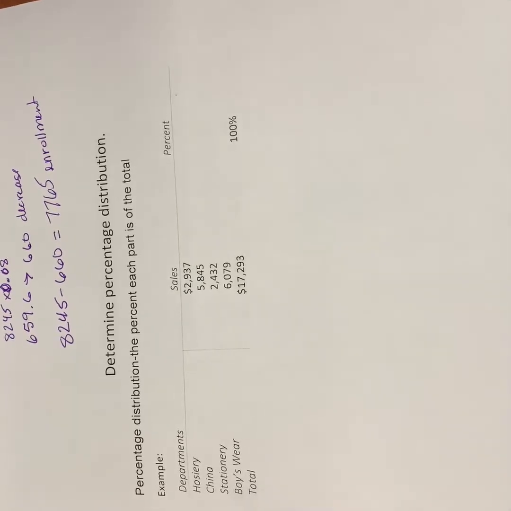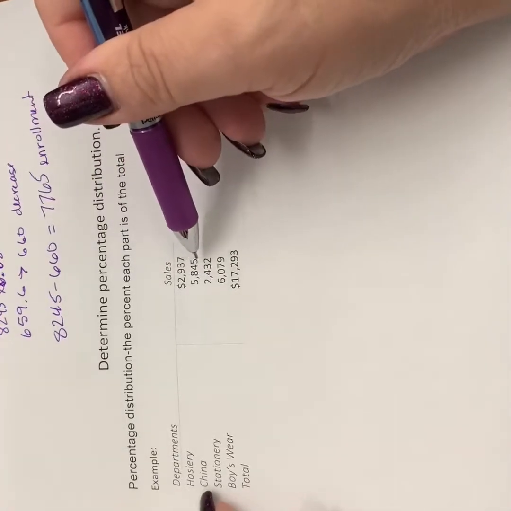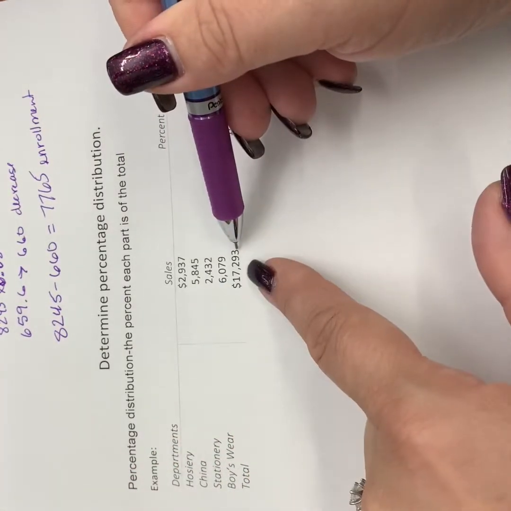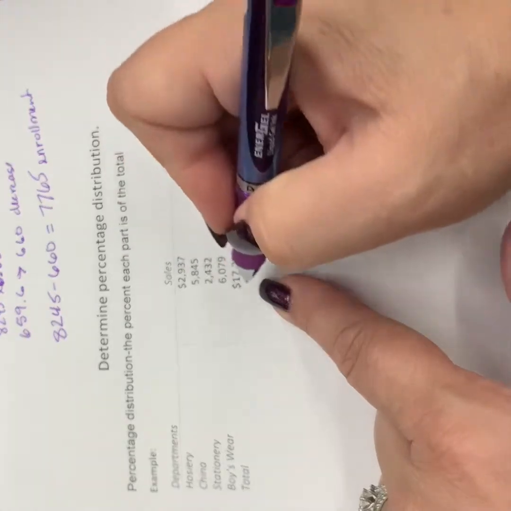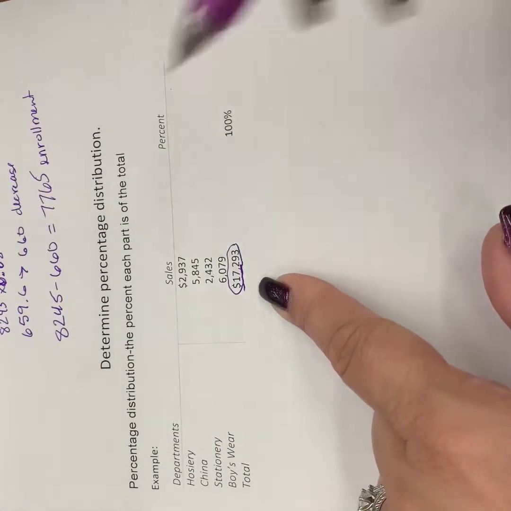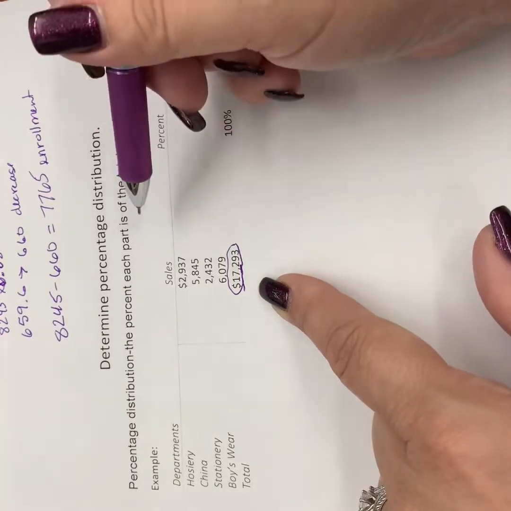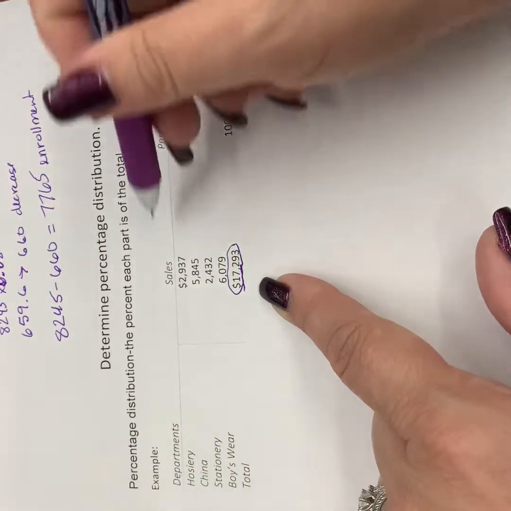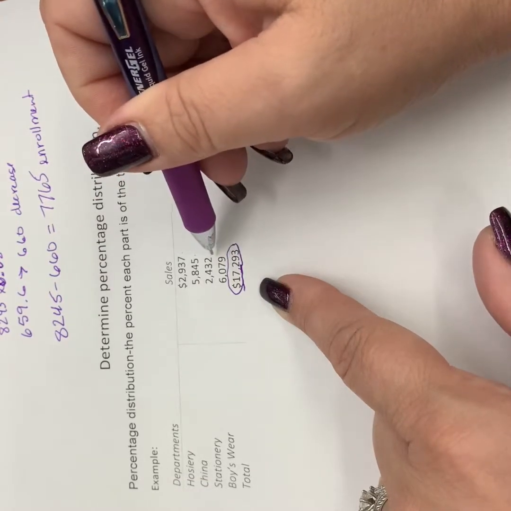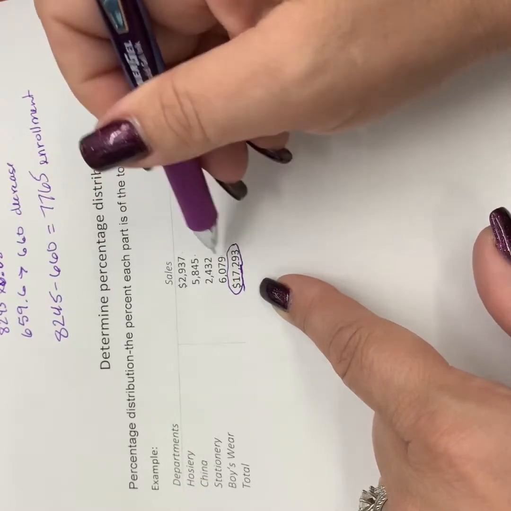The next thing we're going to look at is determining the percentage of distribution. Okay, so what I'm looking at is these are all the sales for the different departments of a store. And when I add them all up, this is the total. So this becomes my base, right? And to find a percent, I always divide the part by the base. So these are all parts of a whole. So I'm going to do this division.